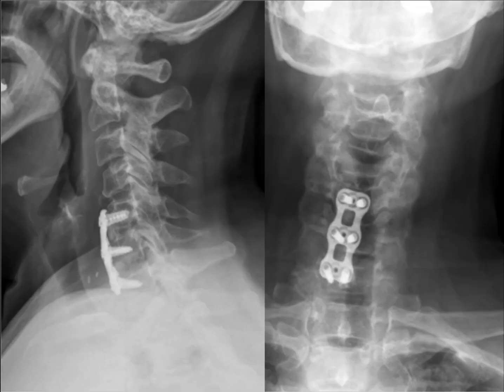So after the disc is removed, I put the corticocancellous allograft composite, and then a plate and screws hold everything still. And this is the post-op X-ray. I know on the AP view the plate looks crooked, but as long as you're within the vertebral body, it doesn't matter what your plate looks like. We try to get it perfect, but I don't think it's worth going through a lot of effort because it doesn't make a difference.